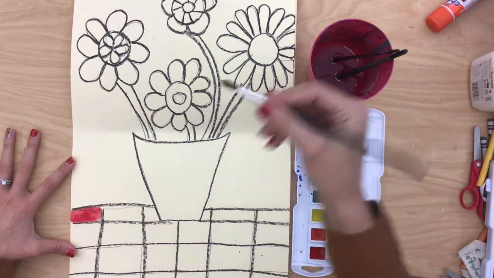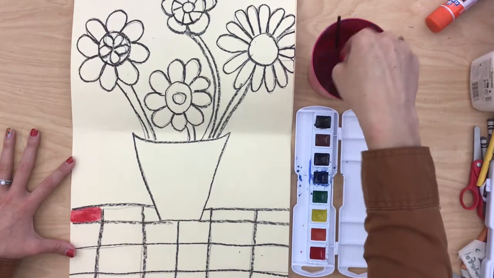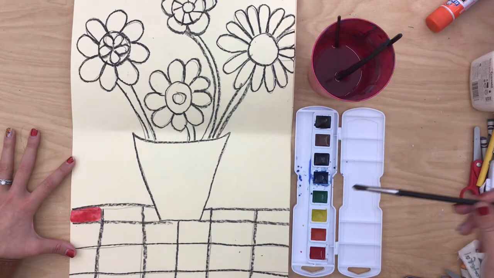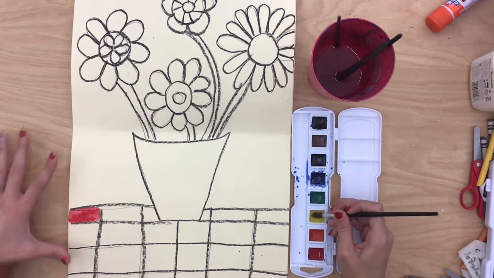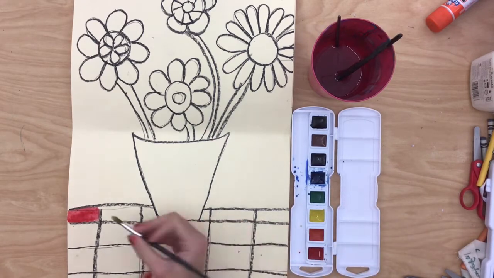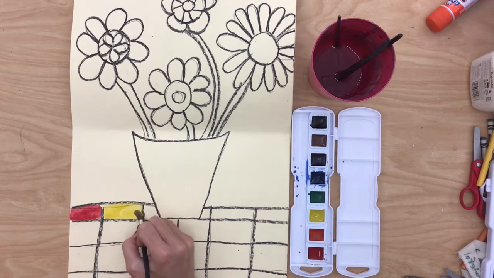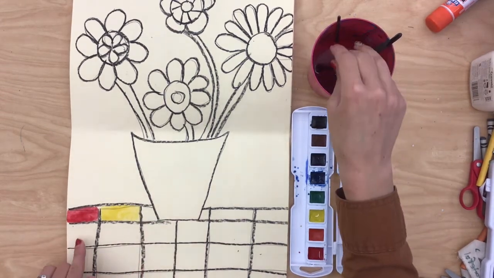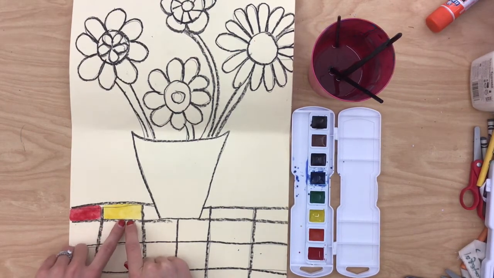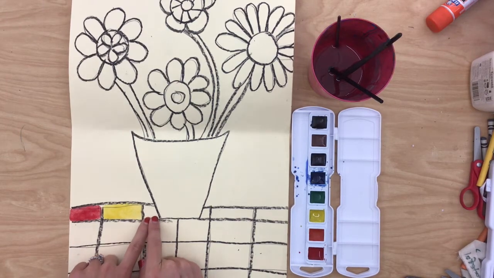Then I'm going to rinse my brush, swishy, swishy, swish it around, kind of scrubbing the bottom of my cup. I'm gonna wipe it on the lip, and I'm gonna go to my yellow paint. The next square I'm going to paint, I'm going to make it yellow. Okay, so that's my pattern. I want to go red, yellow, and then I want to repeat. So my next color would be red.